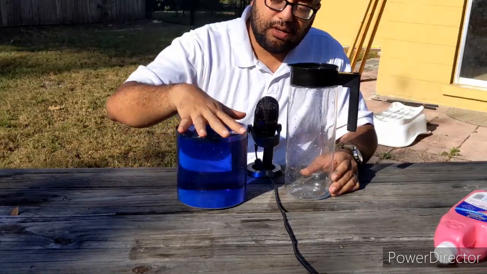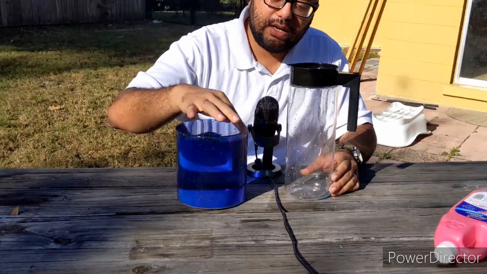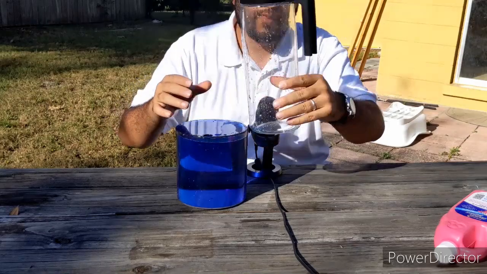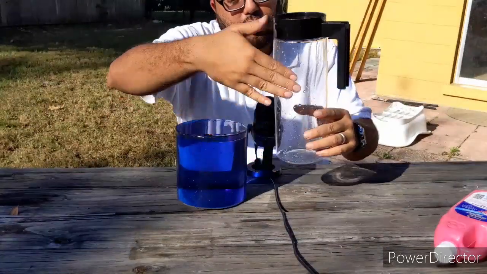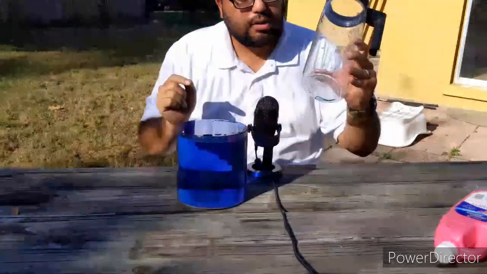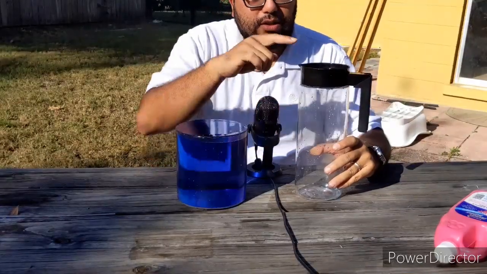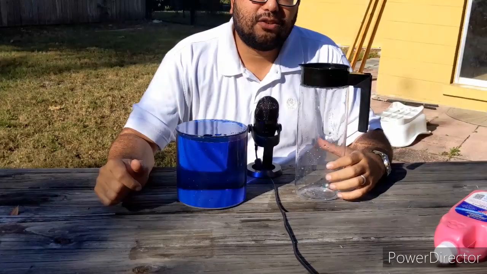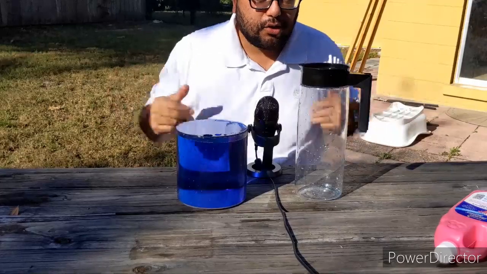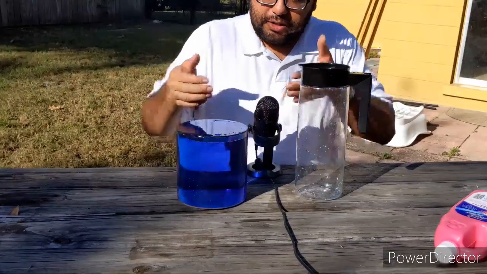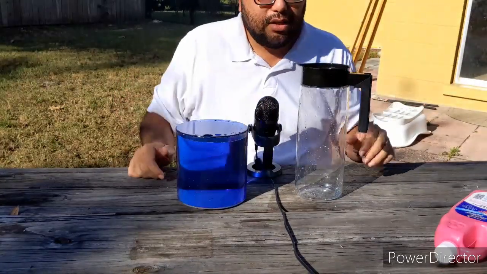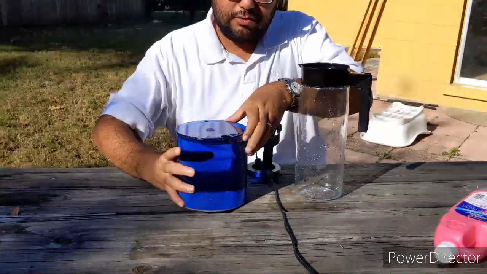Is it going to be this shorter cylinder that has a larger circumference? Or is it going to be this taller cylinder with this smaller circumference? Which one of these two do you think is going to be the one that has a larger volume, a larger capacity? So the way that we could figure this out is by just simply pouring the blue liquid that's in here into this one and seeing which one has the larger capacity.